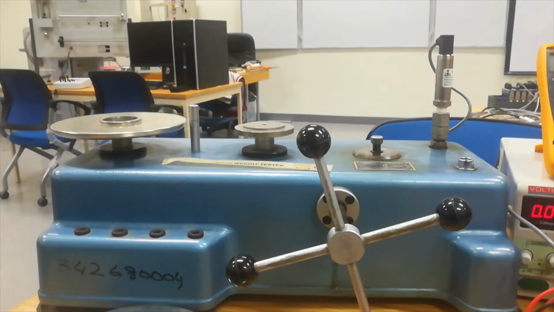Actually, the pressure transducer, as explained in the manual, measures the pressure using the strain gauge concept. So you are converting the change in the pressure to a change in the deflection of a diaphragm, which is reflected as a change in the length of the strain gauge, which is reflected as a change in the resistance of the strain gauge.